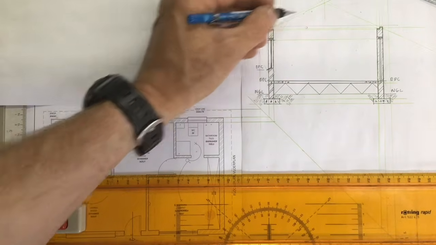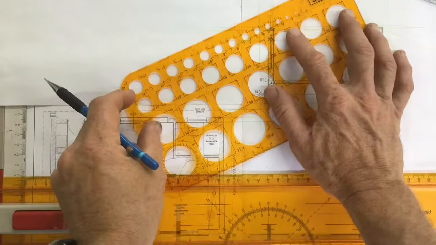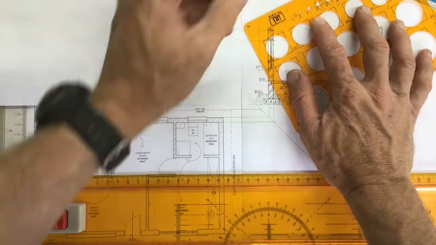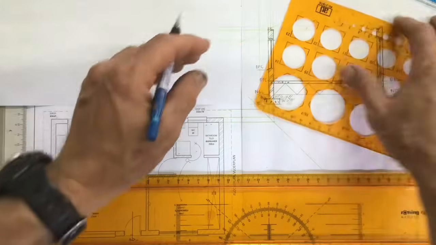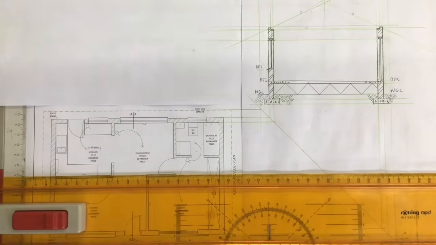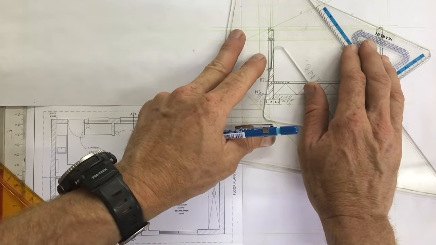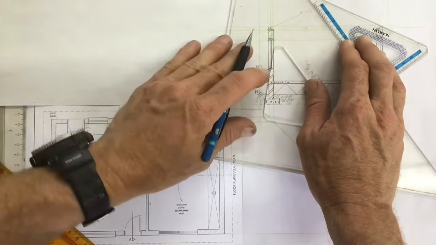I now have the bottom of these two pieces of roof truss. So I now take my circle stencil, my 2mm circle stencil, and place that on top of this. Remember it was 2.28, a small little circle there. Once I've got that in place, I can then take two set squares, place them next to each other, get that lined up, slide that up over there, and draw a nice little line going down that way.